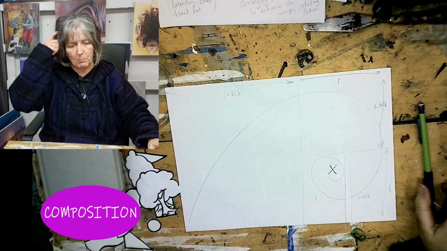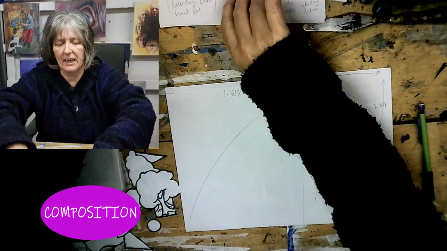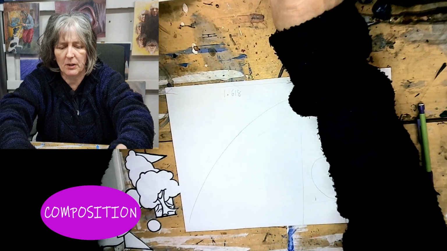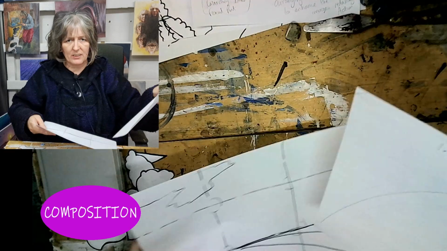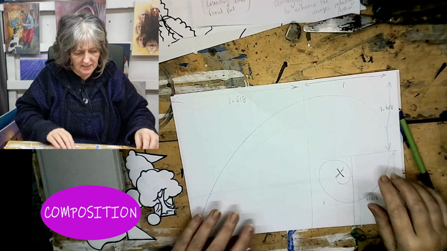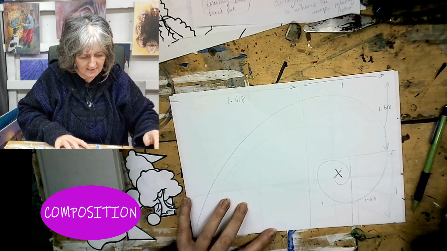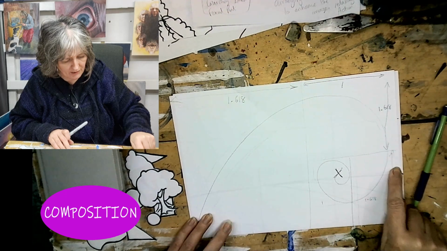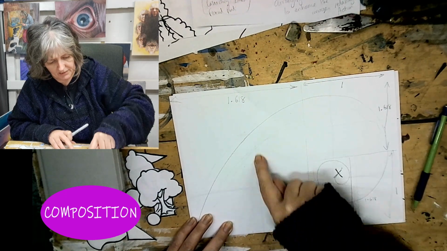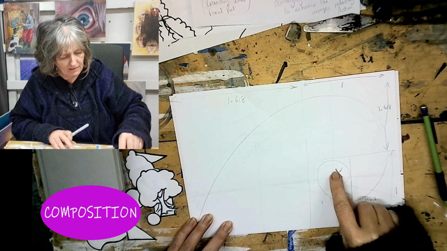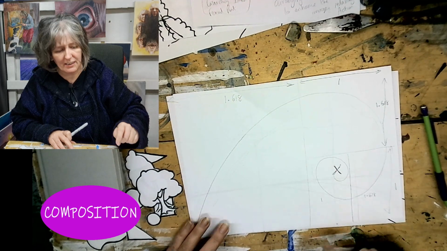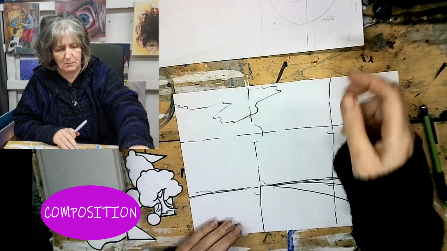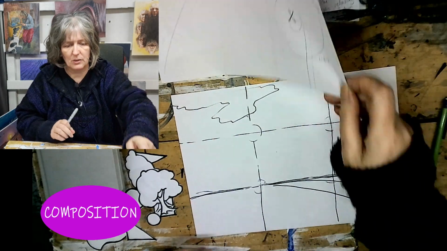And before people start getting a bit panicky about that one, I do want to point out that that square, I don't know if you can see in the background behind here, the rule of thirds, it's pretty much on that crossover line there. It isn't quite, it's a bit further up, but it's very close.